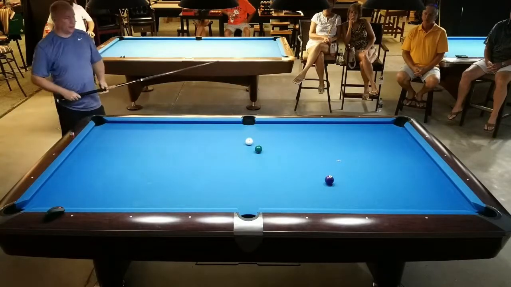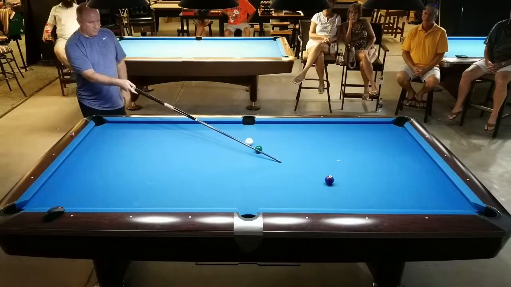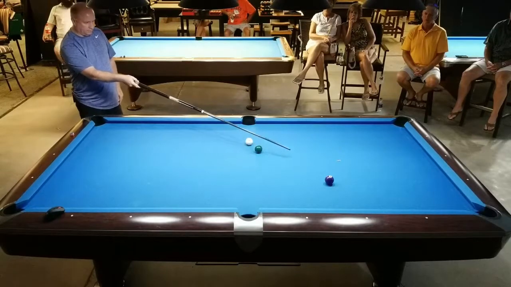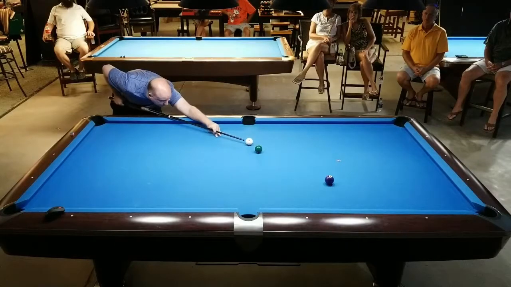So again, here's another shot like this. I'm trying to hit this ball, look at the midpoint, look down that pocket, parallel the stick over, and then go over about an inch or two.